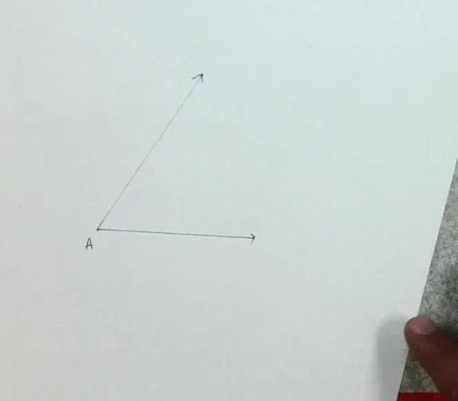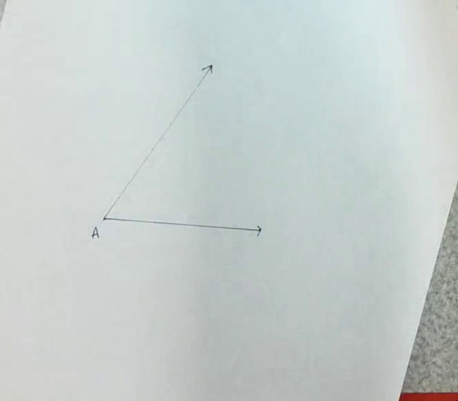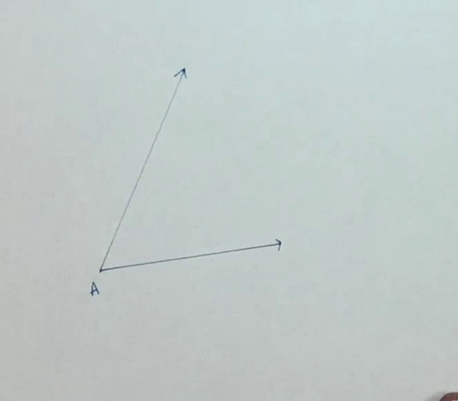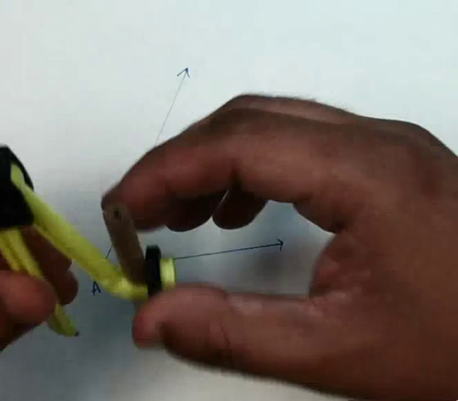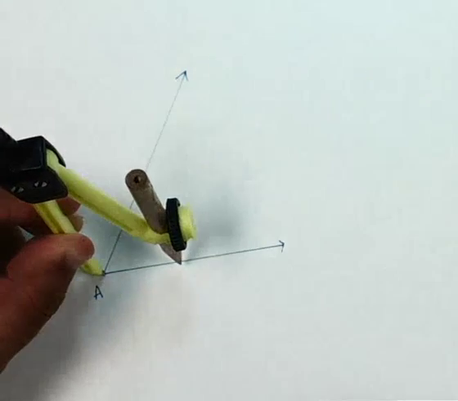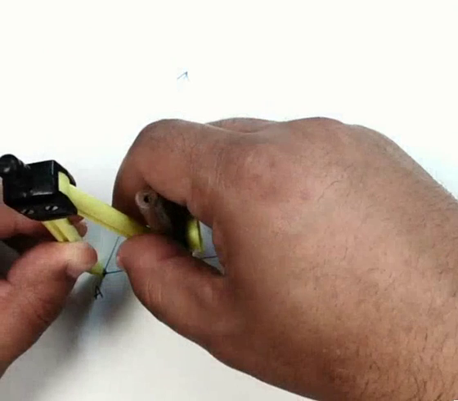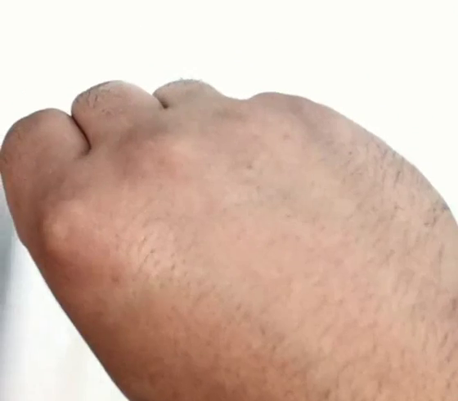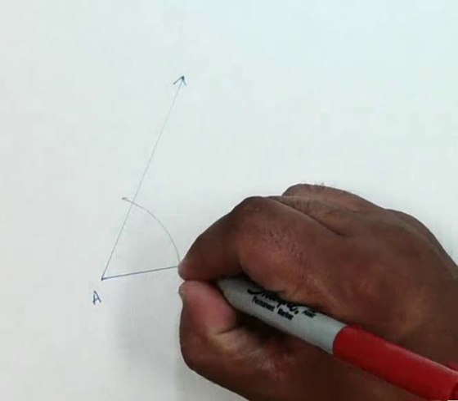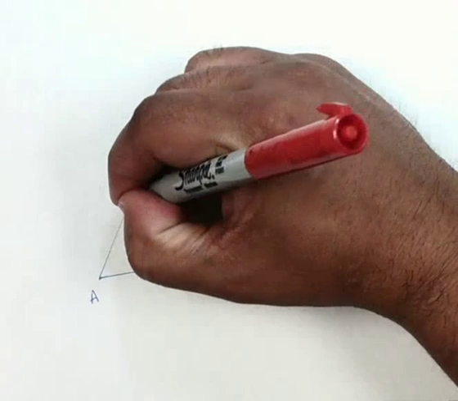Alright, now we're going to take this angle A and bisect it, which means we're going to cut it in half. The first thing I have to do is make an arc where my pivot point is on A, and I want to make an arc that crosses both rays, like so. We'll call this point B, and we'll call this one point C.